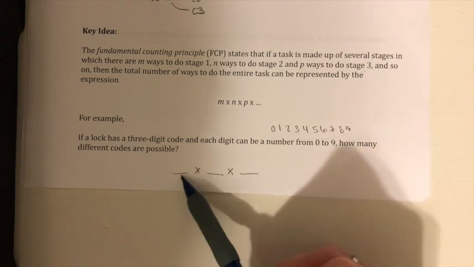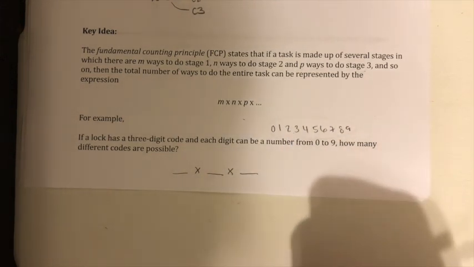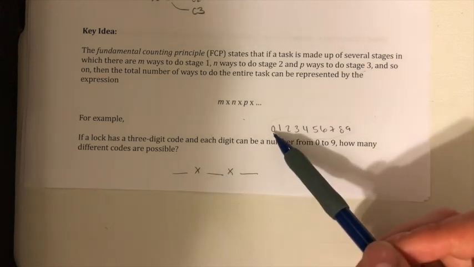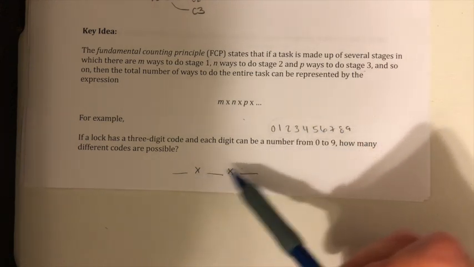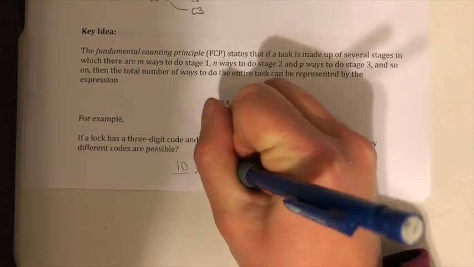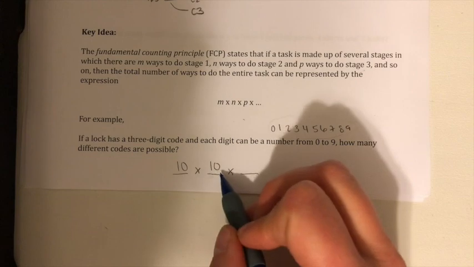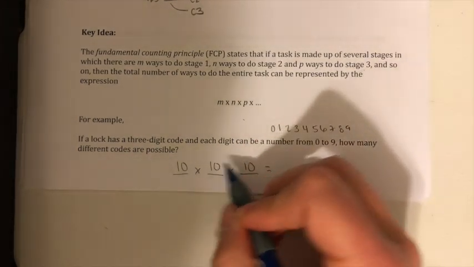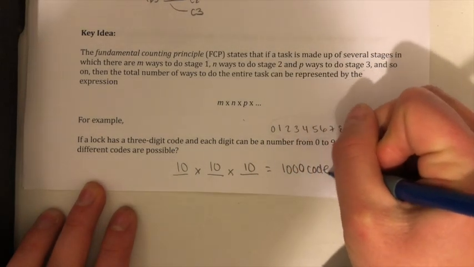So I set up placeholders to do my M times N times P. If I have those 3 digit spots, there's 10 digits that can go in the first spot in the code, 10 digits that can go in the second, and another 10 that can go in the third. So 10 times 10 times 10, that's going to be 1,000 codes.